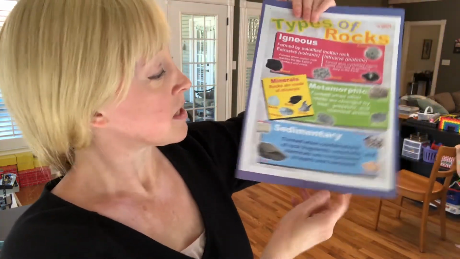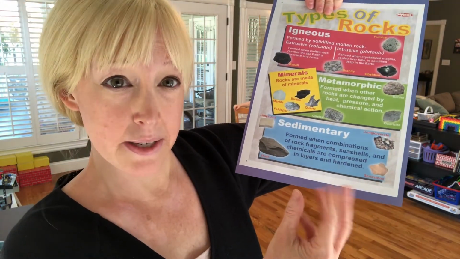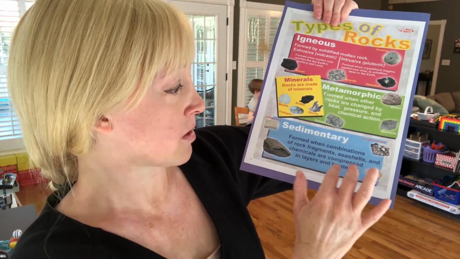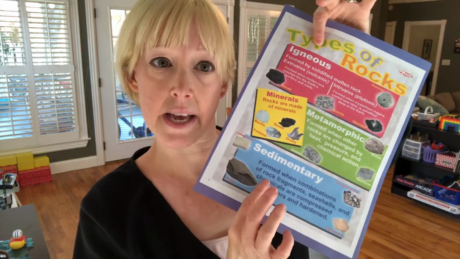We'll make him work. Okay, so a sedimentary rock is formed when combinations of rock fragments, they call those sediment sometimes, seashells and chemicals are compressed in layers and hardened. So what happens is you have this sediment. Maybe you have a rock, or maybe you already have sand, and the little tiny minuscule pieces, maybe they erode. You know that word, erode, means to break off and flow. And a lot of times things erode in a river or an ocean, and they flow down the stream or the tide until they collect and press into layers, forming a sedimentary rock.